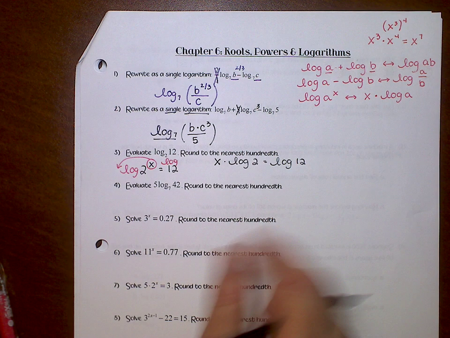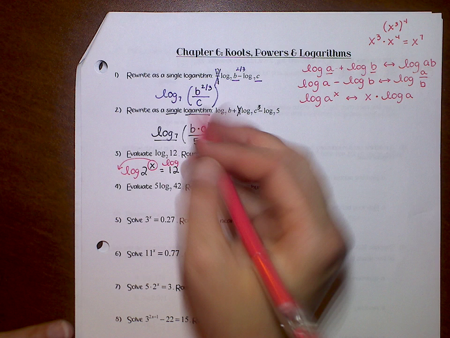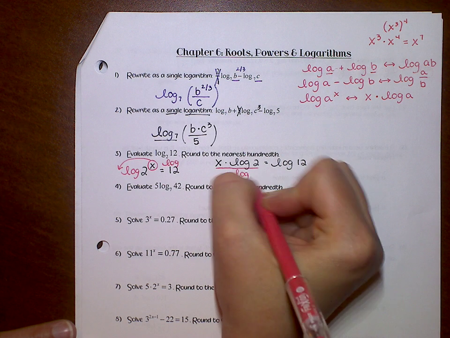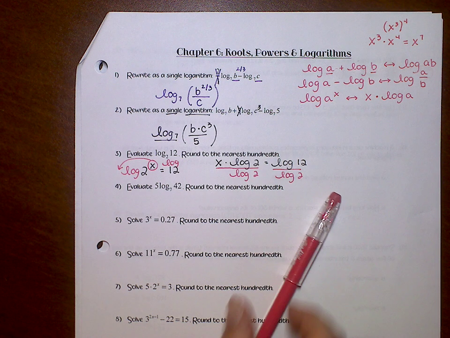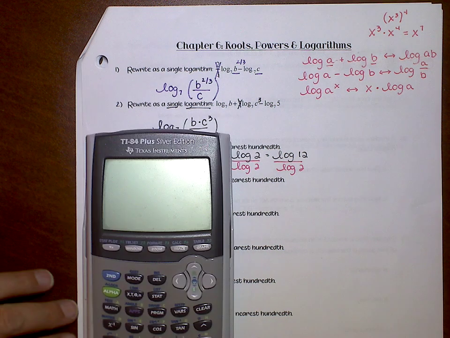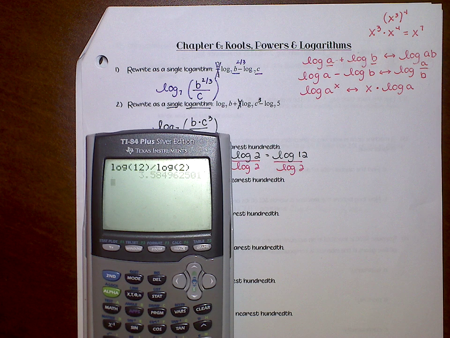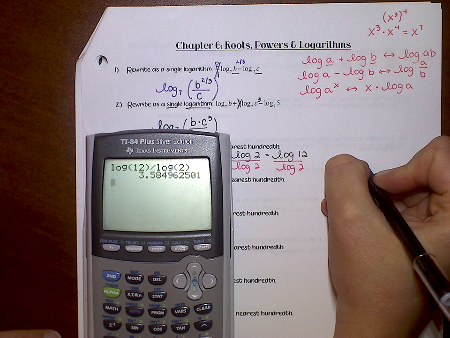Sometimes I see people dropping that exponent down in front before they put the logs on there. That doesn't make any sense. It's the logarithm that allows you to bring the x down. And then I want that x by itself, so I'm going to divide by log 2. So now I'm just going to do log 12 divided by log 2. And there's my answer. It says round to the nearest hundredth, so I'm going to go 3.58.